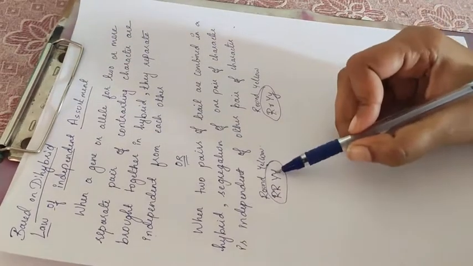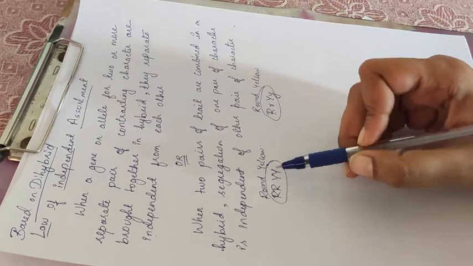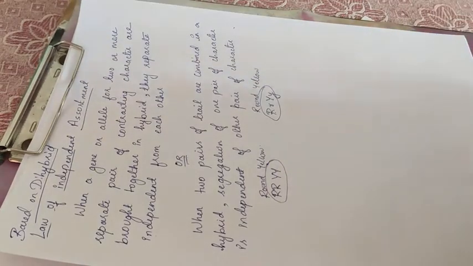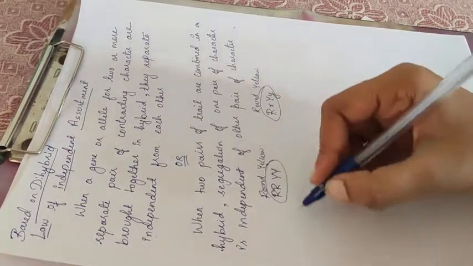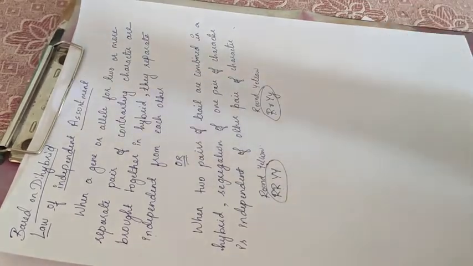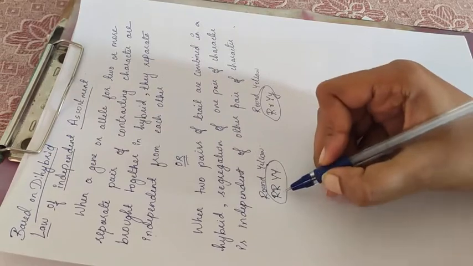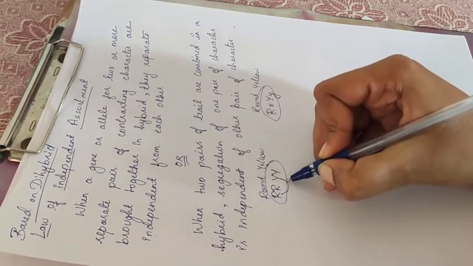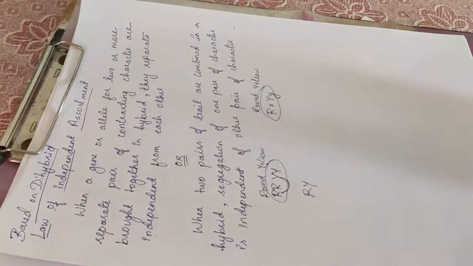This is also round yellow, this one is also round yellow. There are two traits here, right? When separation is happening during gamete formation, they have to get separated, right? When they are separating, this is independent of this one. So they are not going to depend on the other trait. When a gamete is formed, these two come together. This is how the gametes are formed.